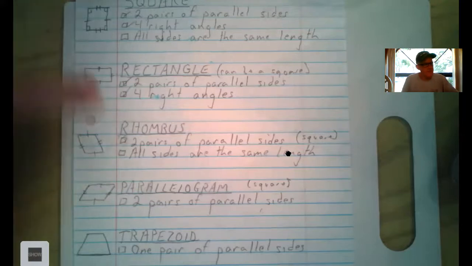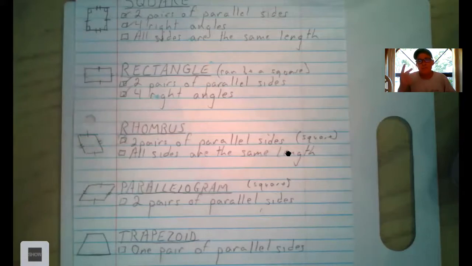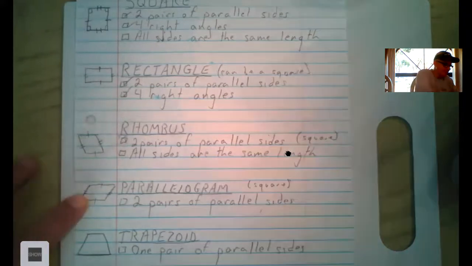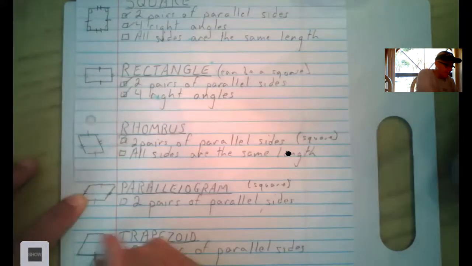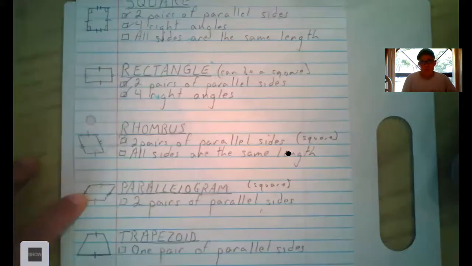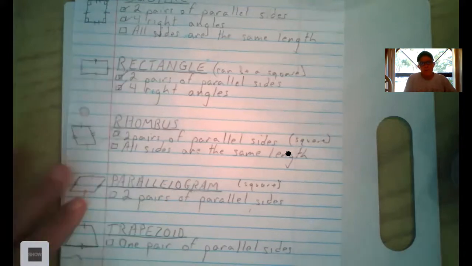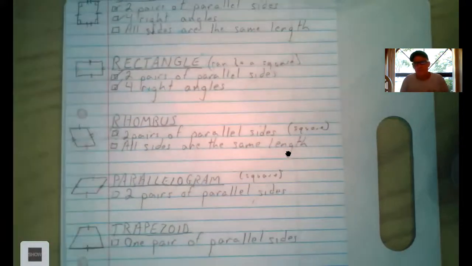If you notice, everything that we've talked about so far has two pairs of parallel sides. So let's look at our lonely trapezoid. There's one pair of parallel sides. So the trapezoid is a quadrilateral kind of by itself. One pair of parallel sides.